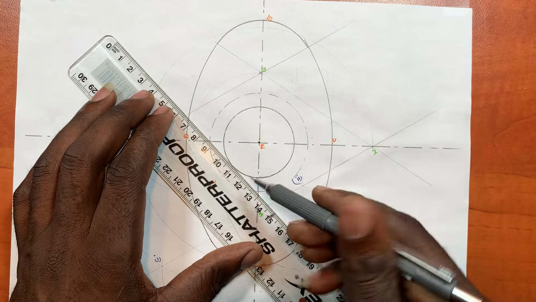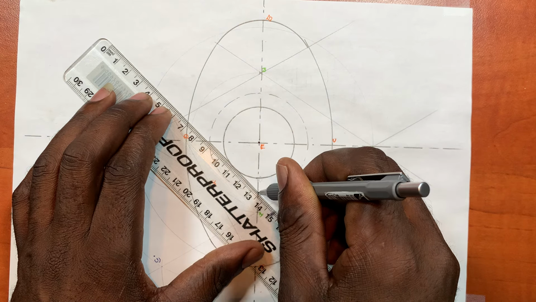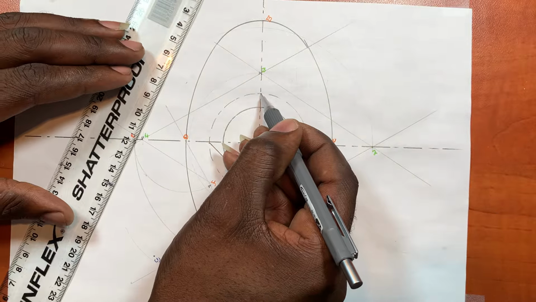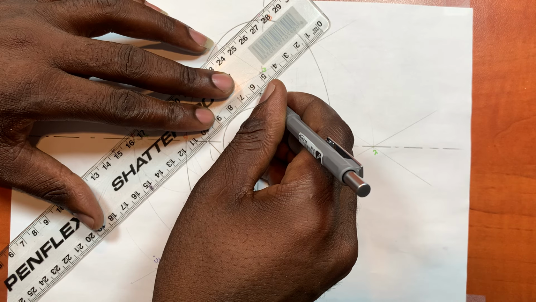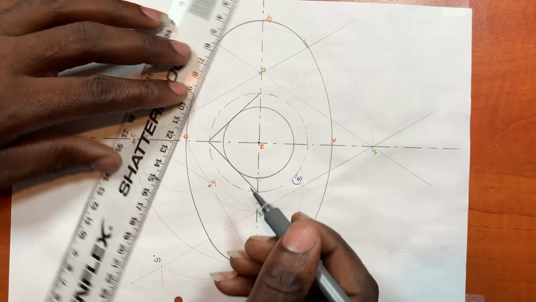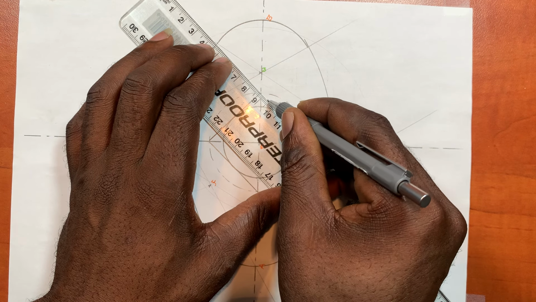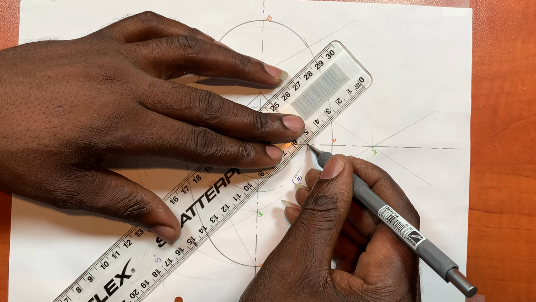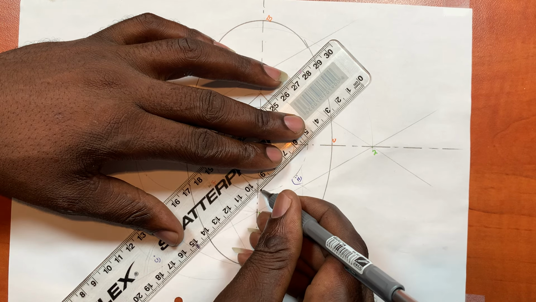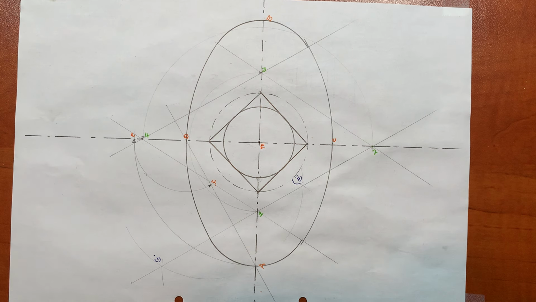From here till there, touching the circumference. Joining this one with that, automatically it's going to touch the circumference. Solid like this, from here to there, and from here till there. That's a diagonal square. Okay, so we've already gotten it.